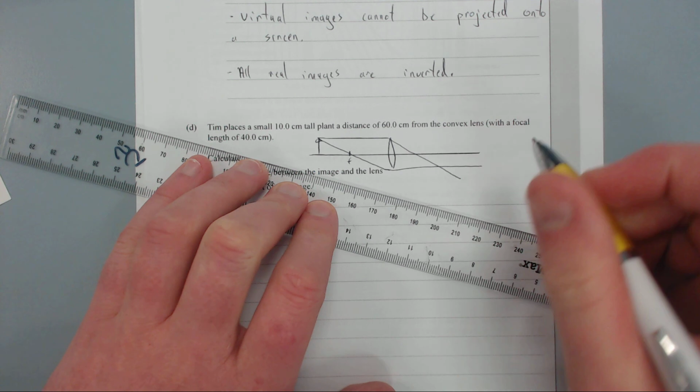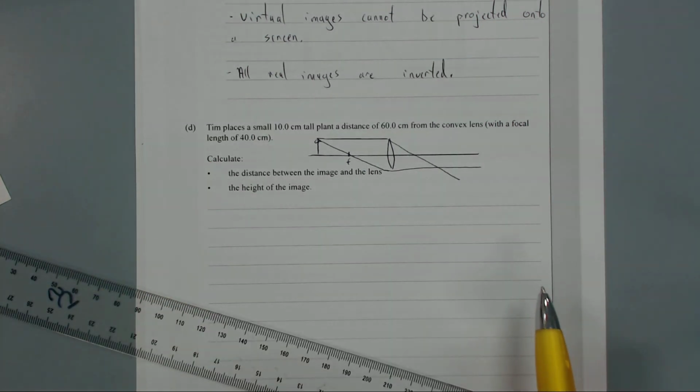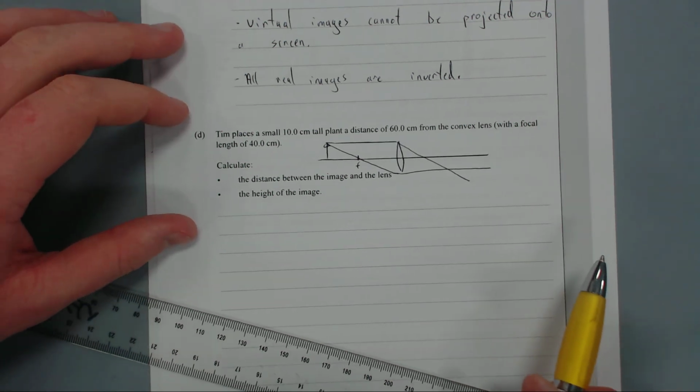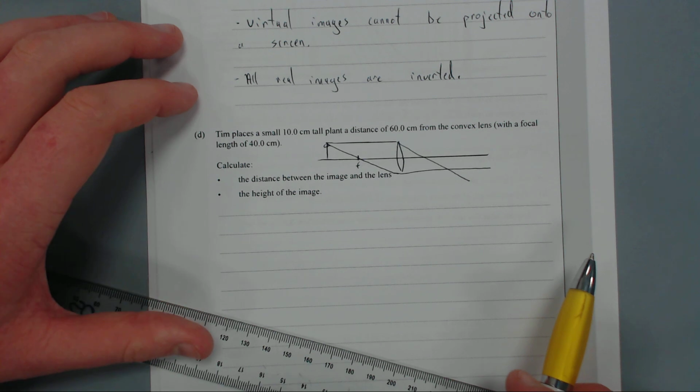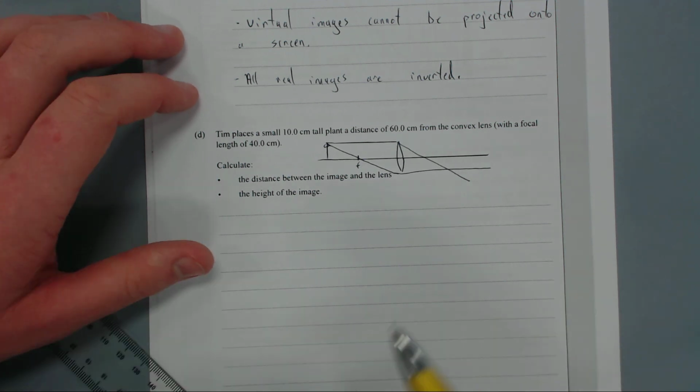There we go. So we know that the image is going to be upside down. It's going to be real, and it's probably going to be a similar height, but not exactly the same. It could possibly be bigger, hard to tell, although my guess would be smaller. Anyway, I don't know until I figure it out.